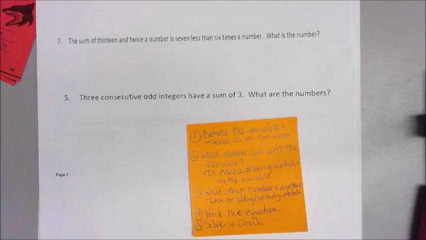Okay, now what I would like for you to do is, using the notes that we've done and the 2 example problems that we have, I'd like for you to try numbers 5 and 7. This is from lesson 9 again. I want you to use the steps to help you solve problems number 5 and 7. Do it when you get back.